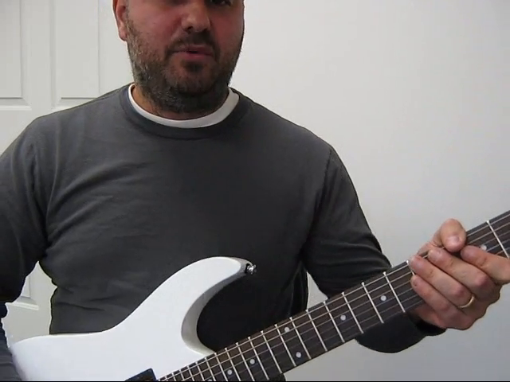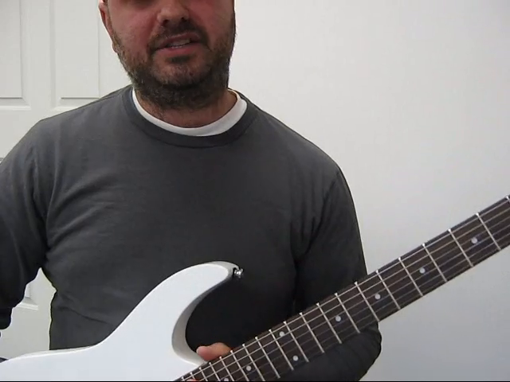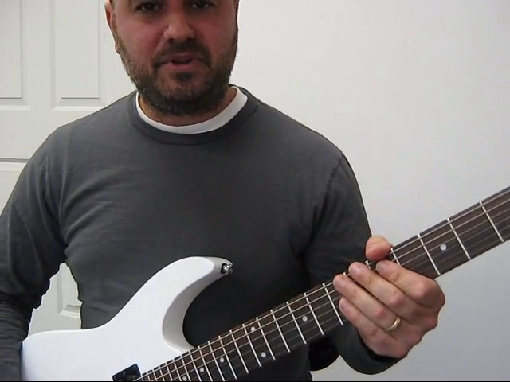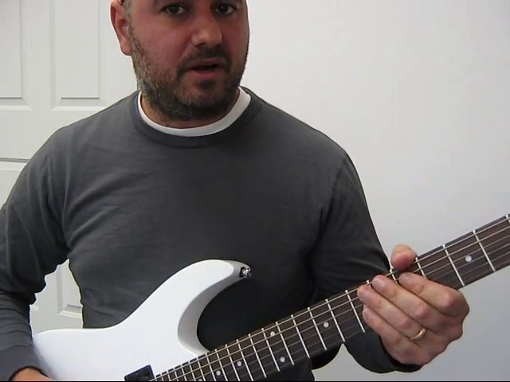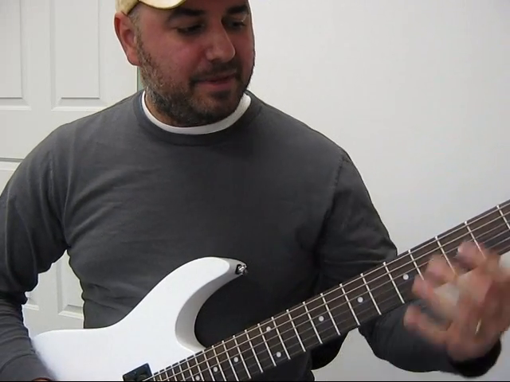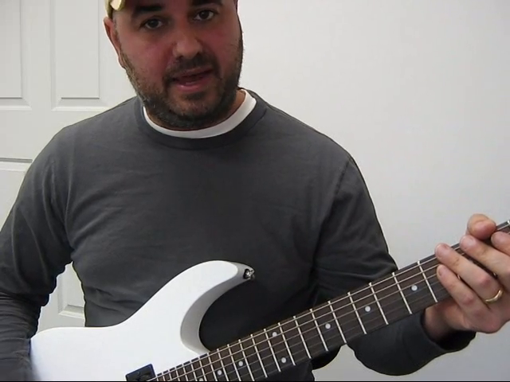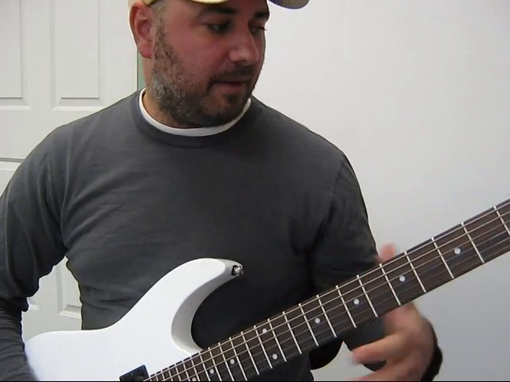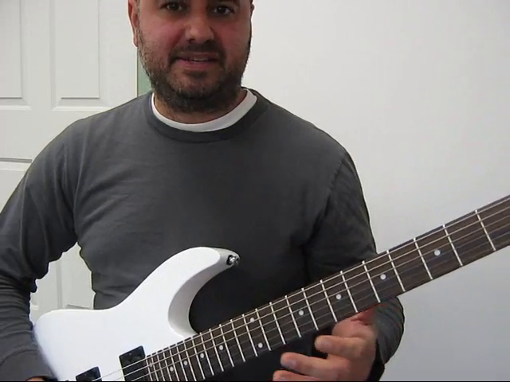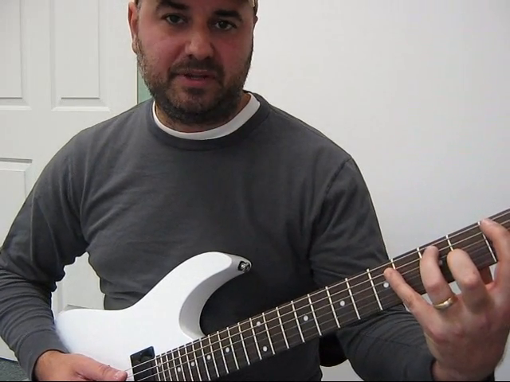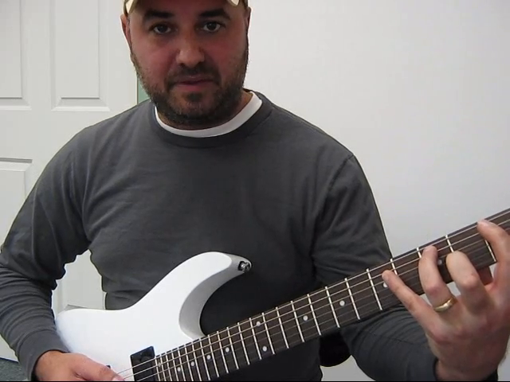Okay, let's talk about how you would actually locate a Dorian scale or play a Dorian mode on your guitar. There are a couple of popular ways to look at it. Probably the most popular way is that it's nothing more than the second degree of a major scale. I'll be talking about C Dorian for this lesson. C Dorian is really just the second degree of a B flat major scale.